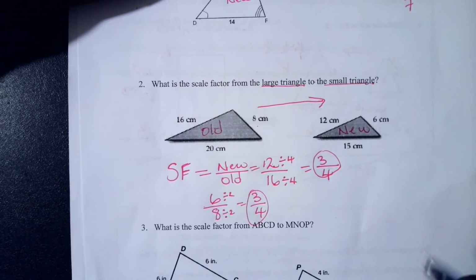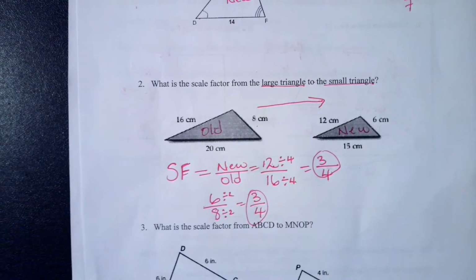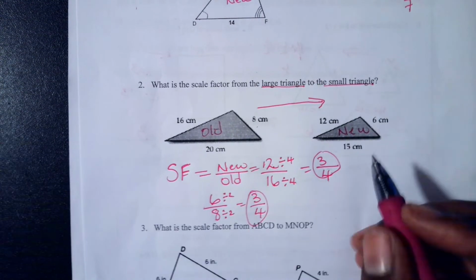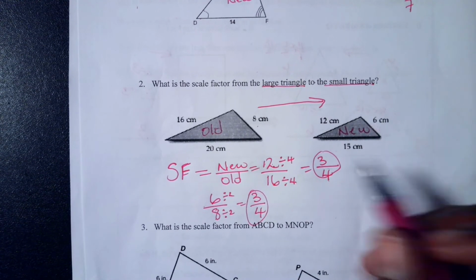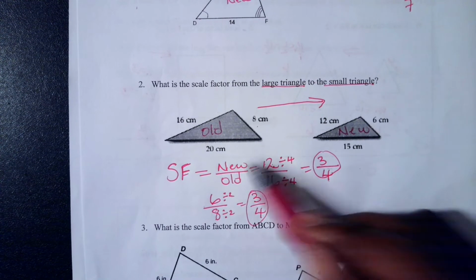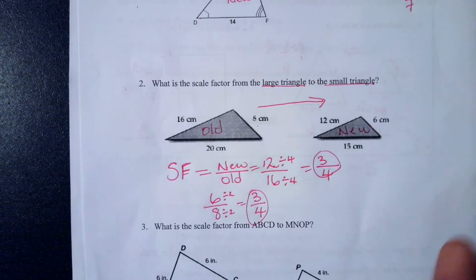Same 3/4. Use these two sides that correspond. I'm just showing you the example with all the sides. But in a test, or if you're solving in class, you just need to use one of the corresponding sides. I'm proving to you that any one you use, you should end up back with the same result unless it's not a similar figure.